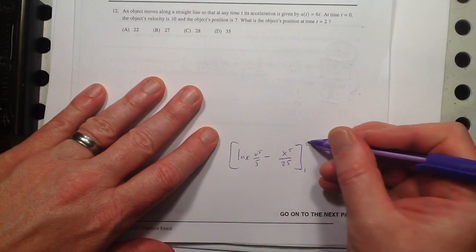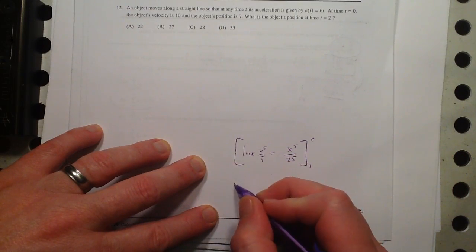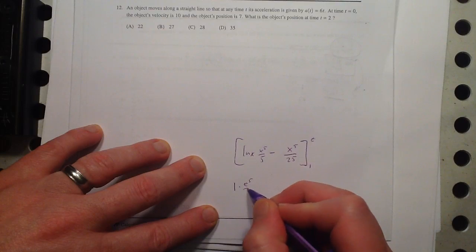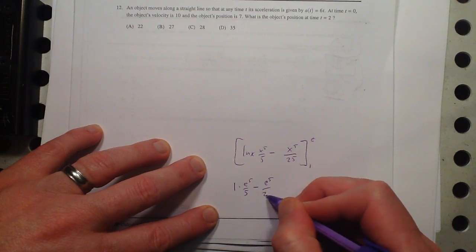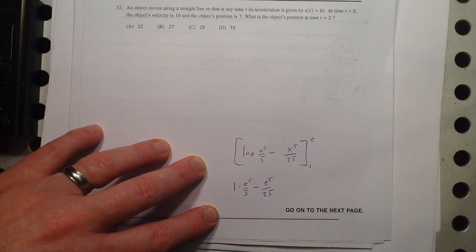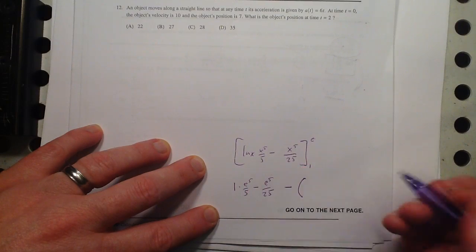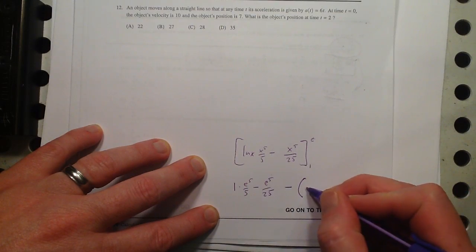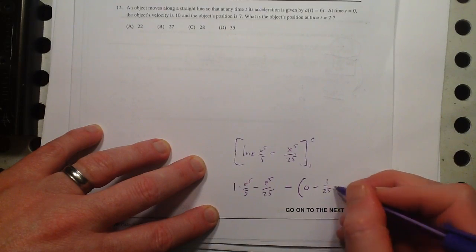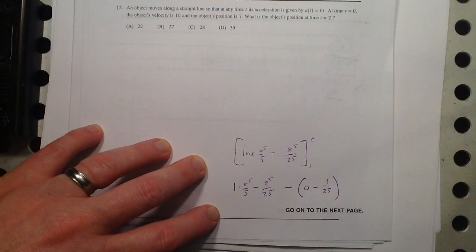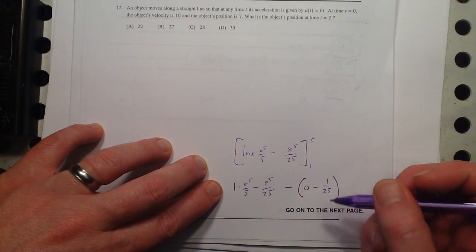So I've got my antiderivative now. So plugging in e here, natural log of e is 1 times e to the 5th over 5 minus e to the 5th over 25, minus, when I plug 1 in, natural log of 1 is 0, minus 1 over 25. So hopefully that's the same as one of those answers. Let's see if we can figure out if it is in fact.